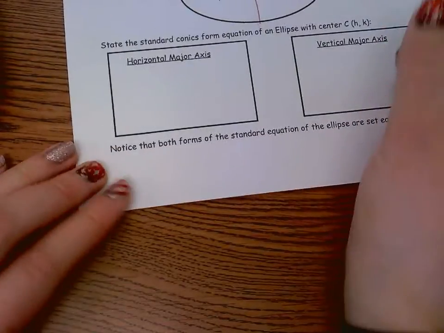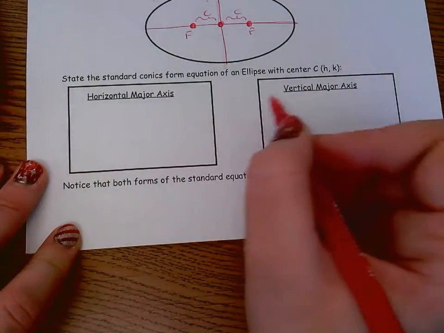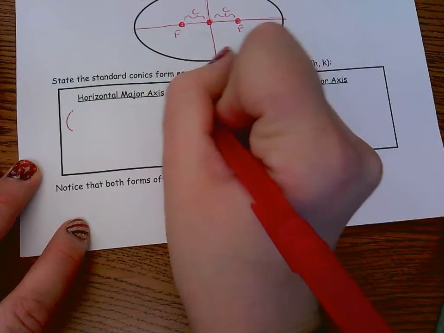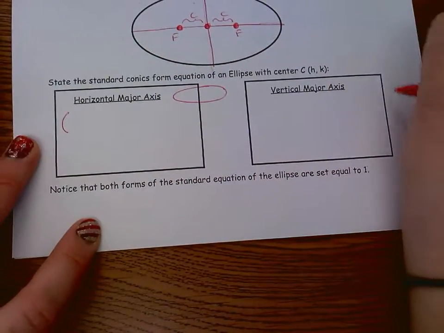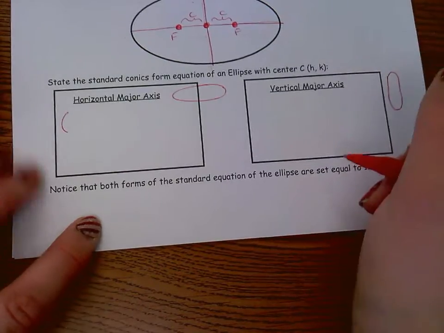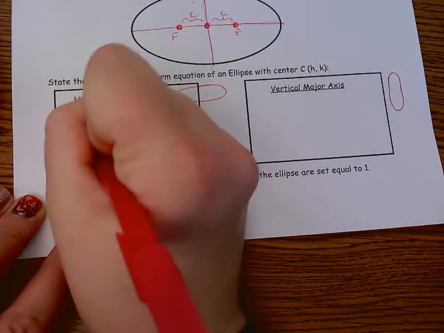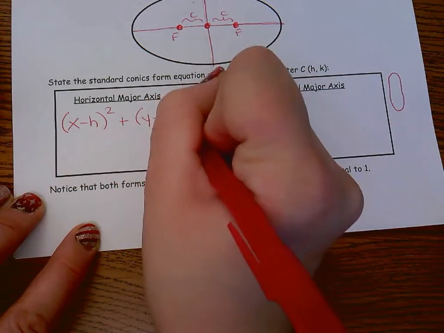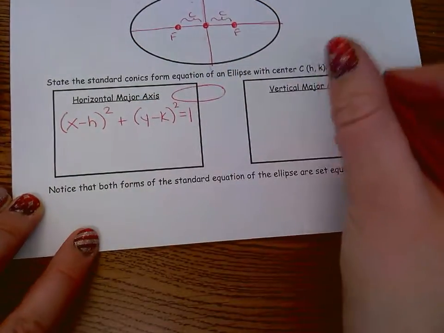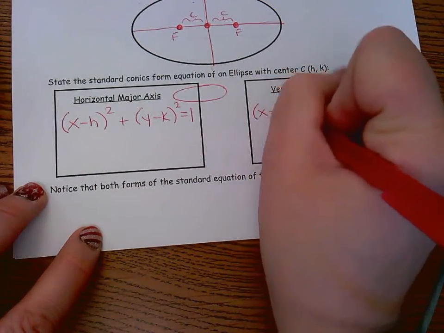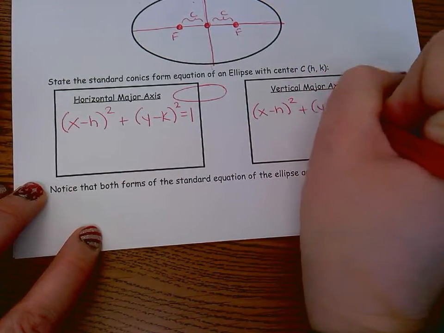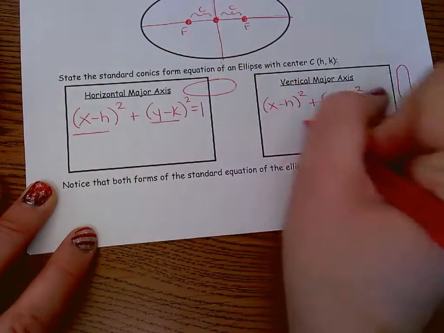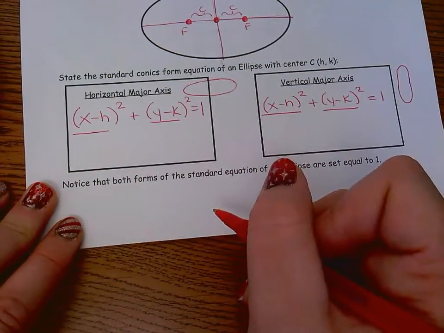Here are the two forms that you're going to see. If it's a horizontal major axis, it's this type of ellipse. A vertical major axis is this type of ellipse. (x minus h) squared over something plus (y minus k) squared over something equals 1. That stays the same for both. So the only difference is where your a squared and b squared values are.